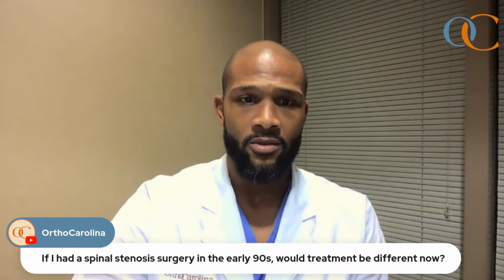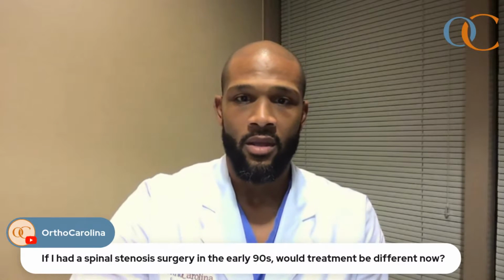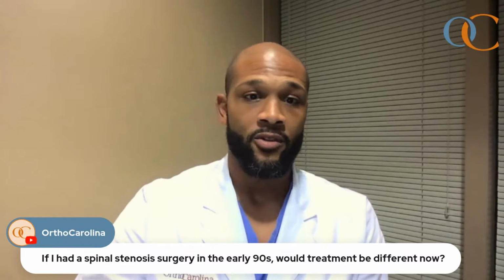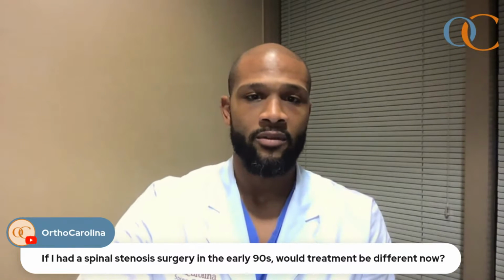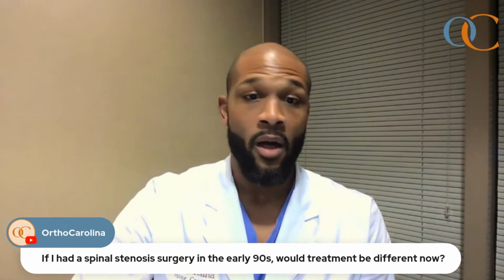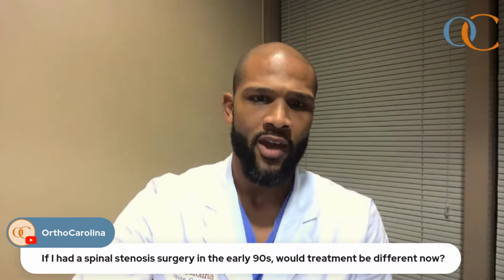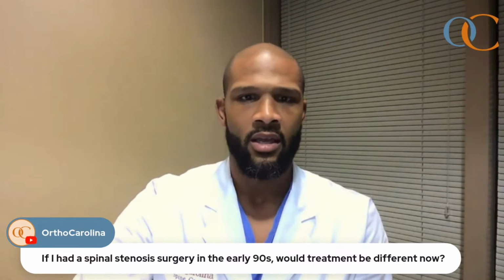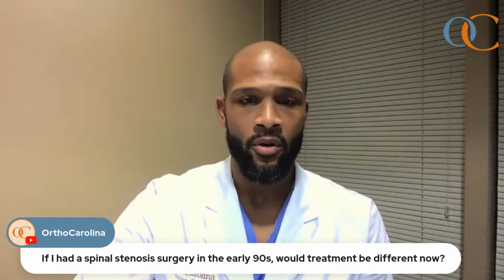All right. If I had spinal stenosis surgery in the early 90s, would treatment be different now? Well, yes and no. The treatment for spinal stenosis is making more space for the nerves. And obviously over time, we've developed different techniques for it. You can make smaller incisions. You can do surgeries with different types of tube retractors and less muscle dissection. We have different anesthesia protocols. We have different rehab protocols.